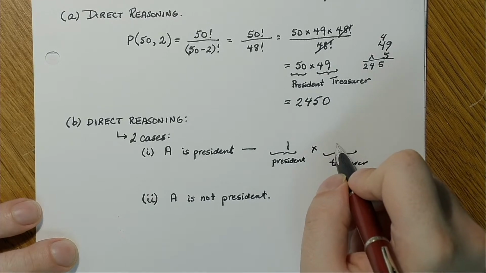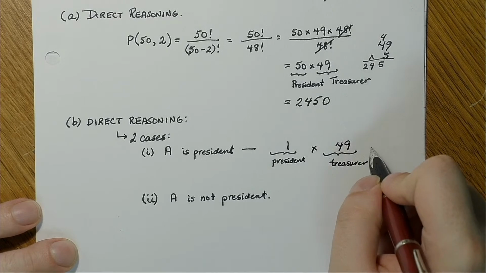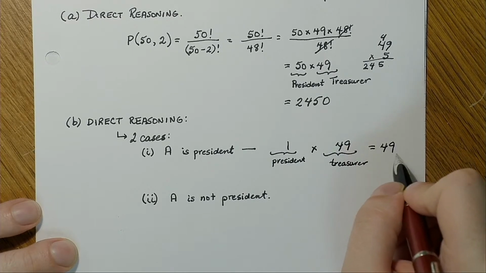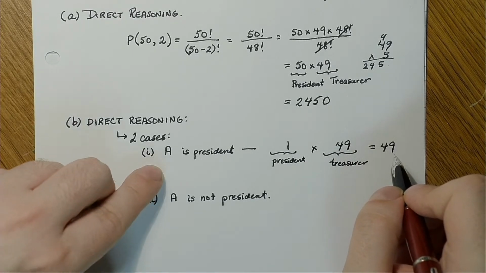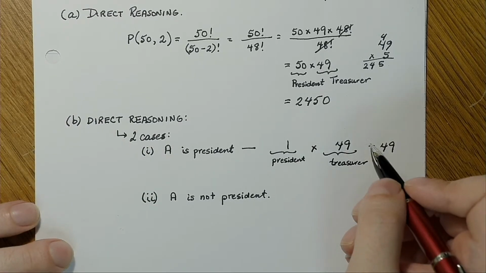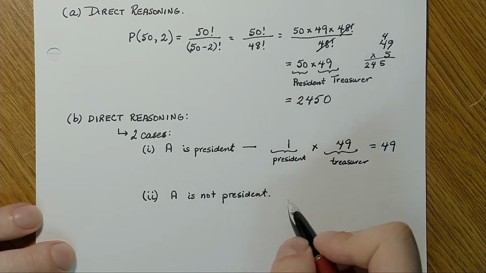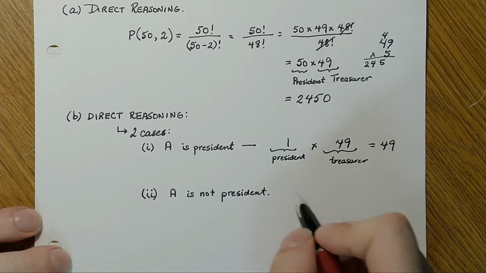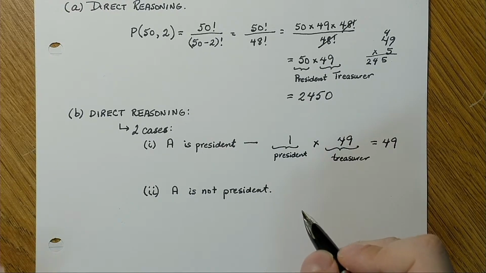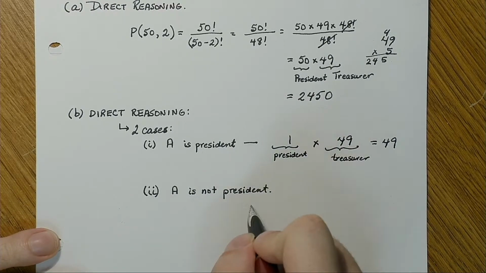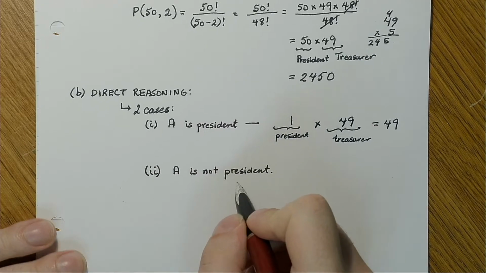And for this, there would be 49. So that means there's 49 choices for this first case. Okay, and then for the second case, A is not president.